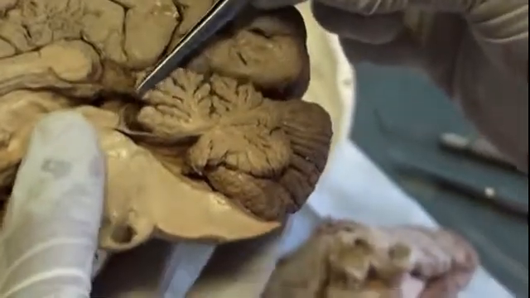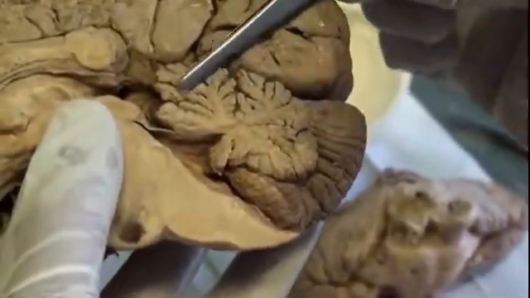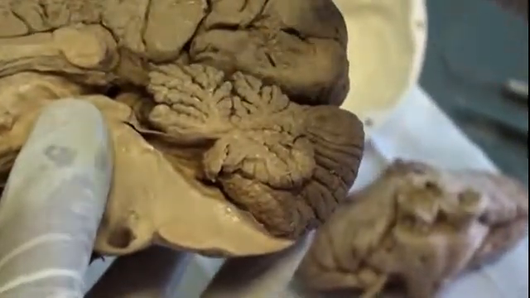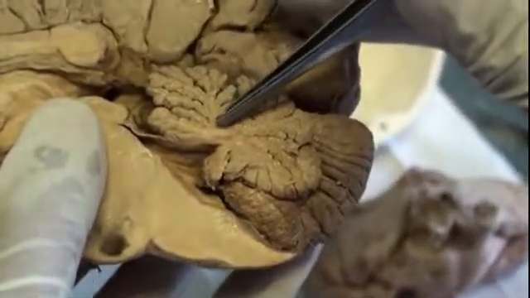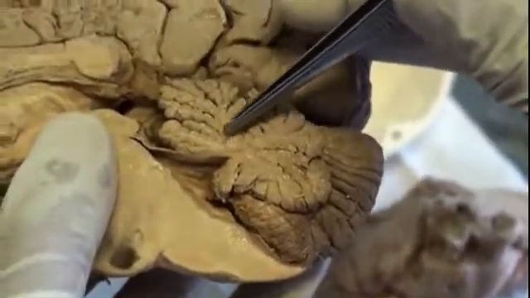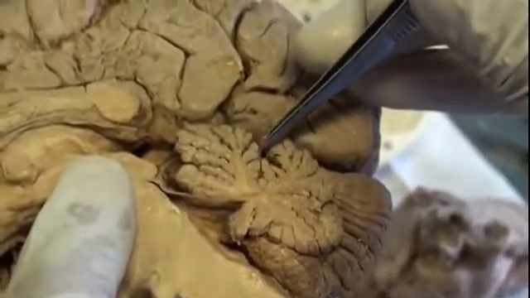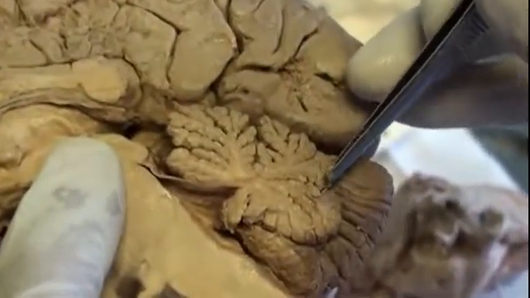The first thing that we notice here is this branched tree-like appearance of the cut section of the cerebellum. This is referred to as the arbor vitae. Arbor vitae in Latin means the tree of life. Why does it have this appearance? It is because of the central white matter, a core of white matter with surrounding gray matter. This gives it that branched tree-like appearance.